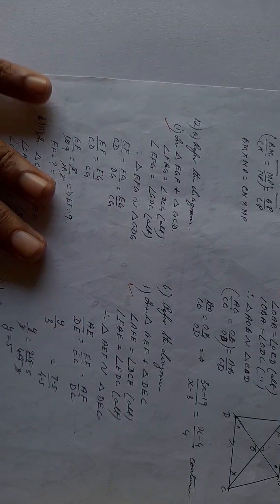Now to calculate EF, you take triangle EGF and triangle DGC. Follow the diagram, please. I did not draw the diagram.